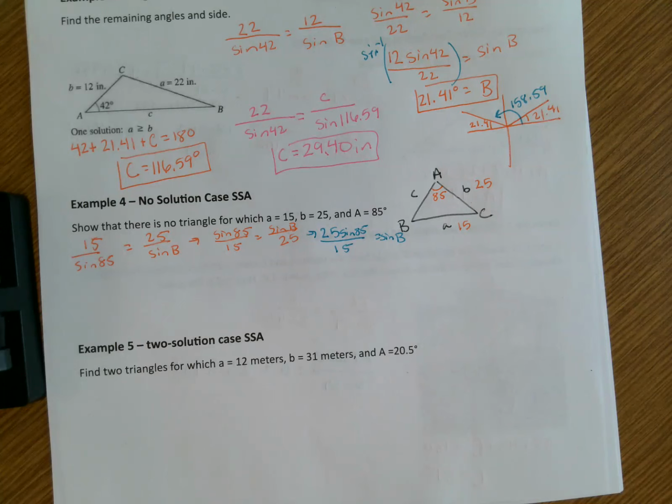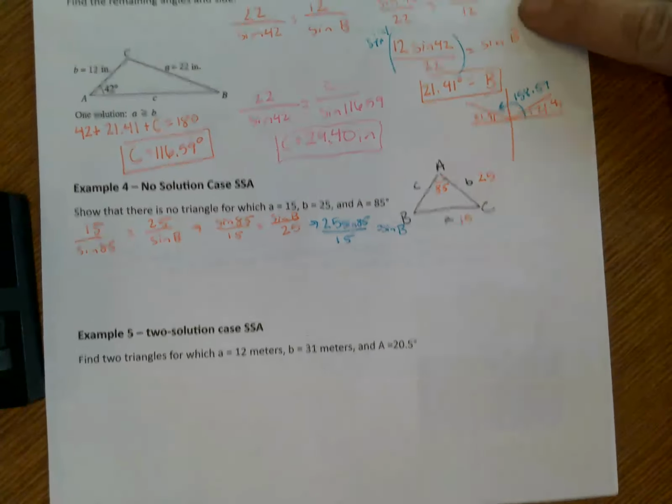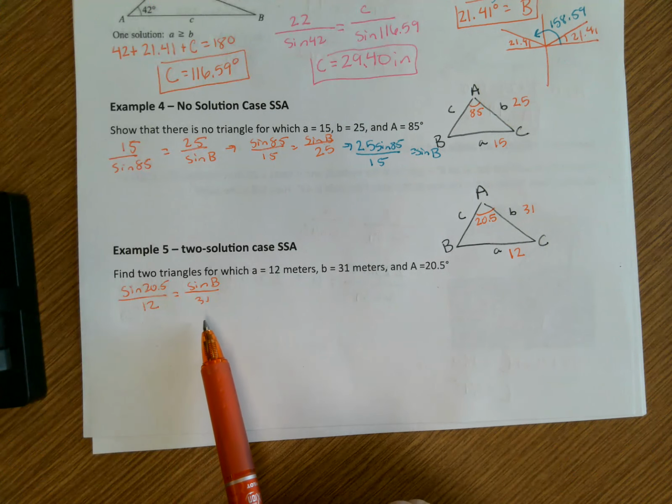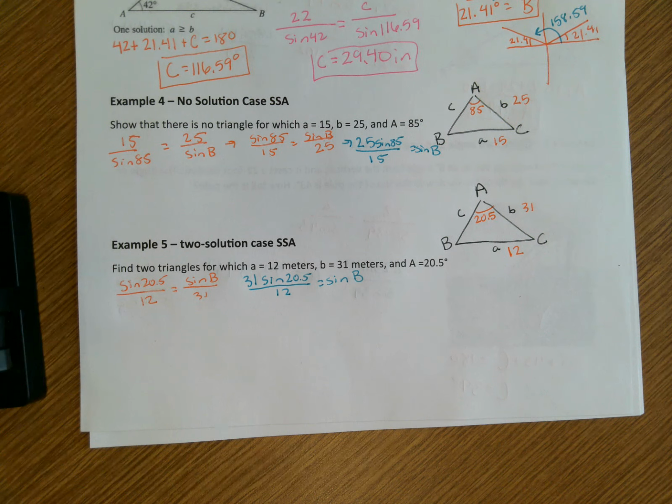So same type of thing. Right now, you should pause the video and try to set up the trig functions first. So this is what it'll look like. Now we have to multiply that 31 over. Check to see if we do have a solution. Take the inverse of that equation, and you will get that B is equal to 64.78.